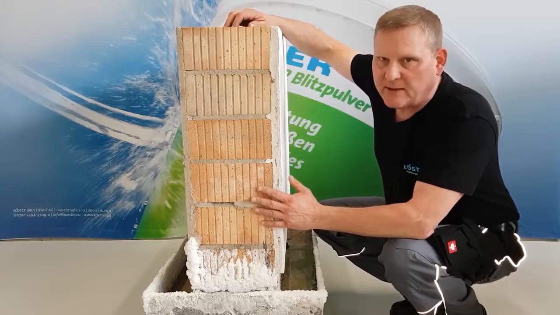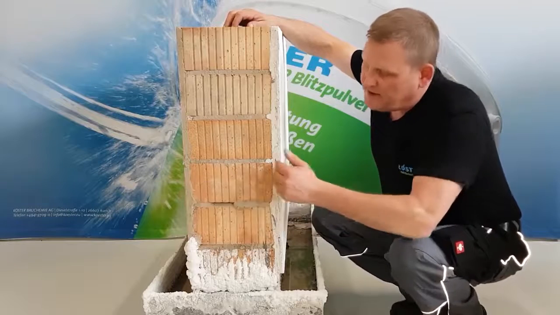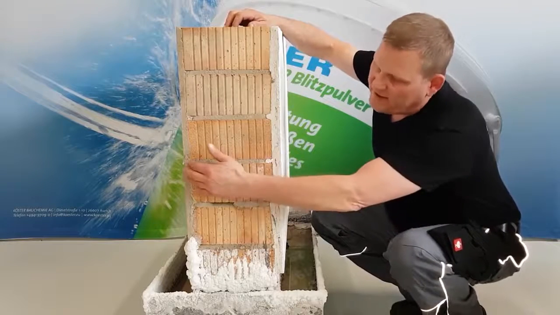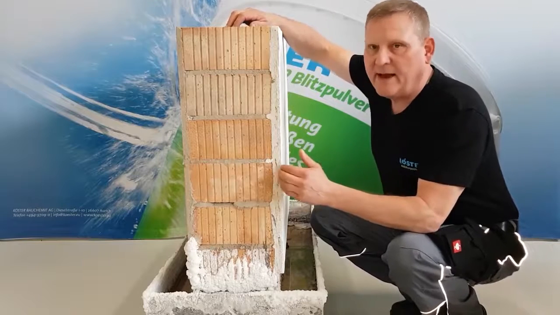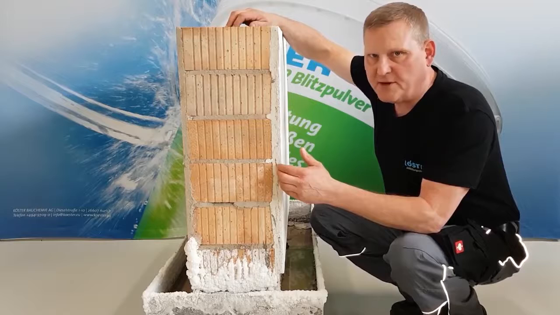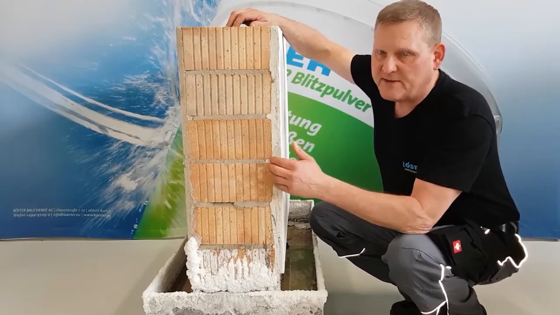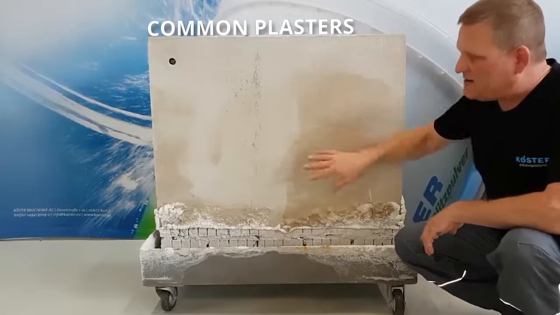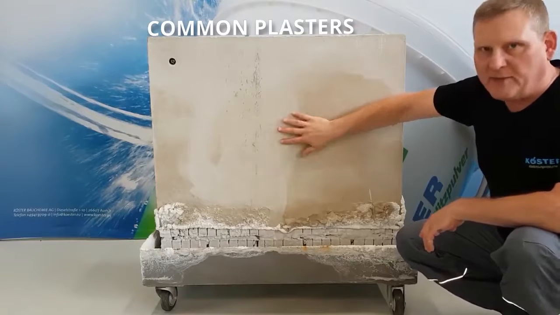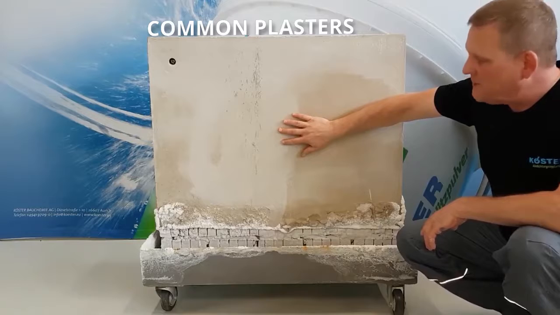So this is the buildup of the wall. Both sides are exactly the same, but this side has normal lime cement plaster on it, while this side has a KOSTER Restoration Plaster on it. And you'll see the difference in their functionality. So here we've turned the wall, and we can see how a normal lime cement plaster reacts to this salt.